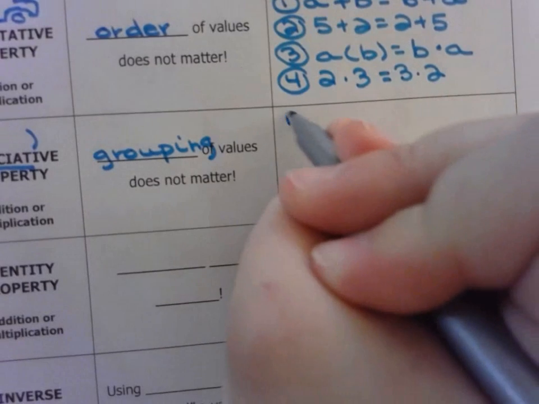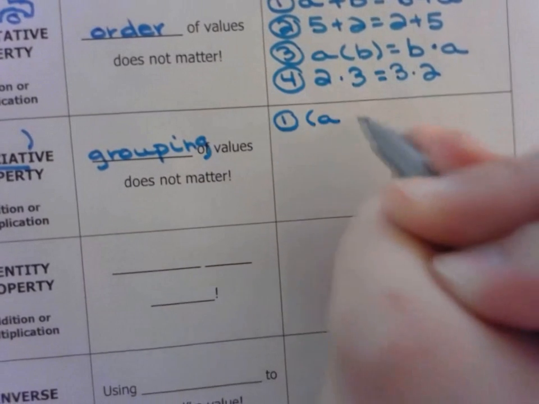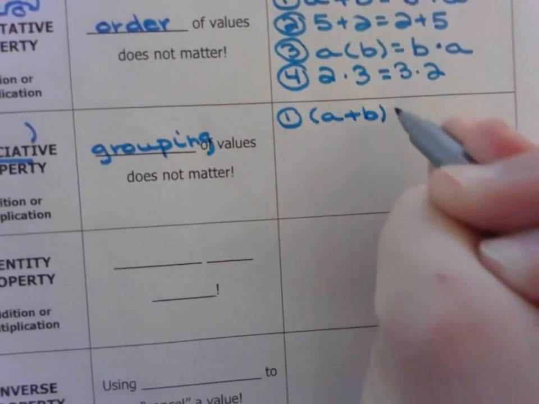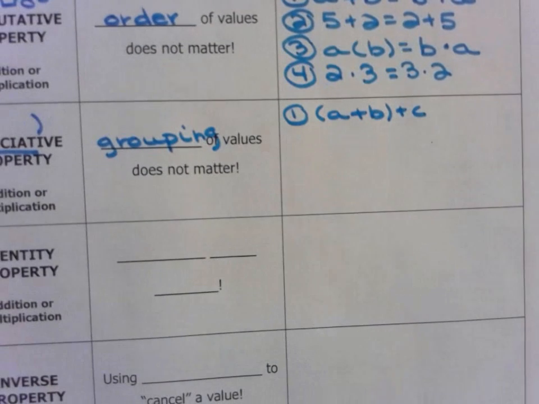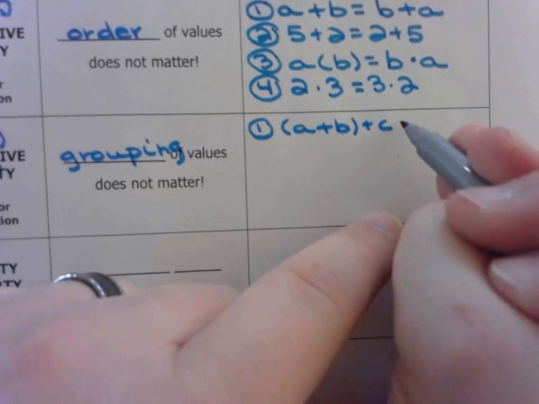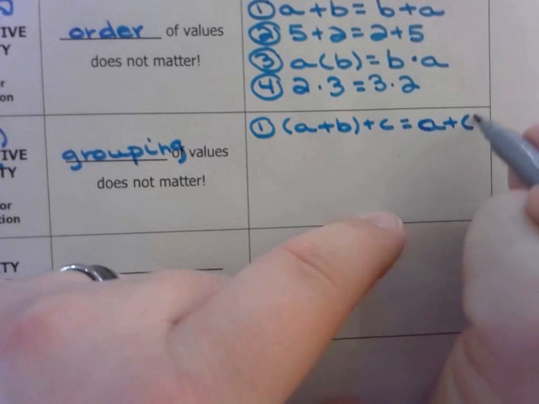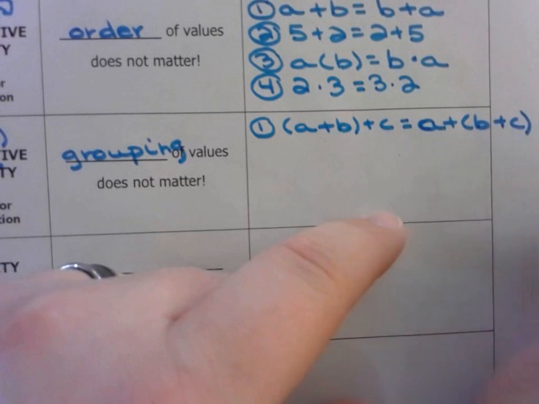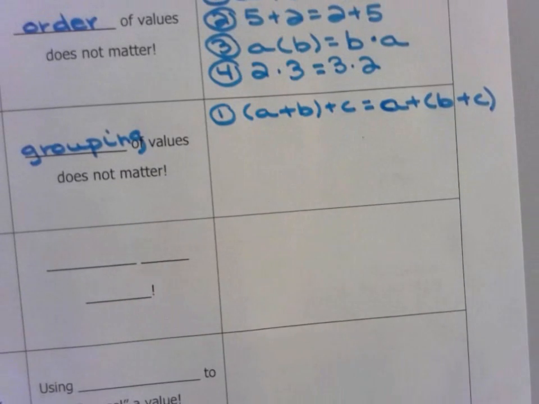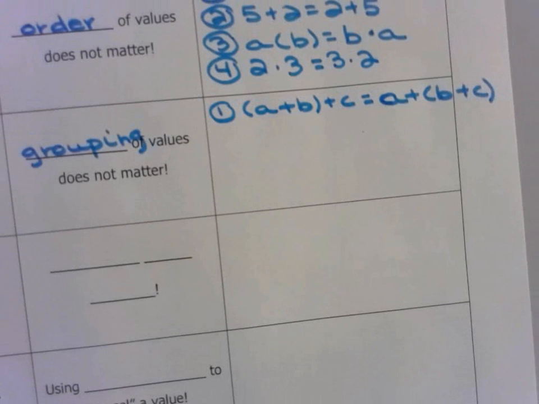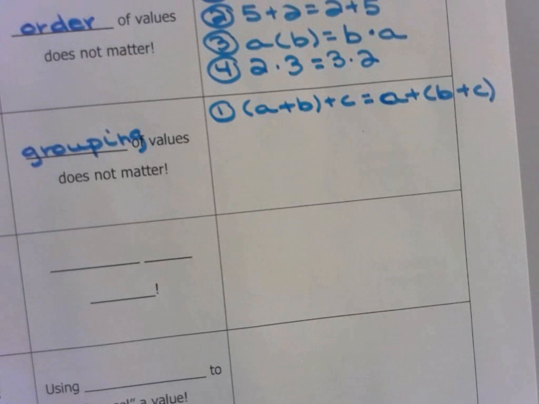So if I group, let's say, A and B together first, so I have (A + B) + C, that is the same as taking B and C and grouping them together. The key thing with the associative property is you are grouping different things together.